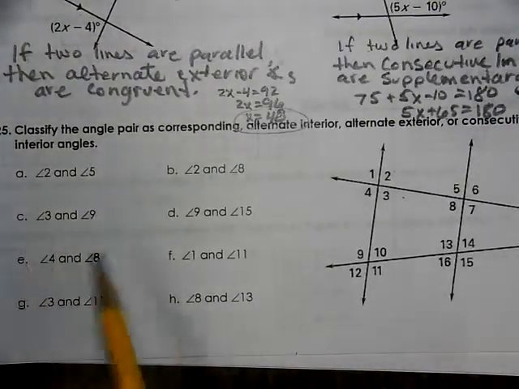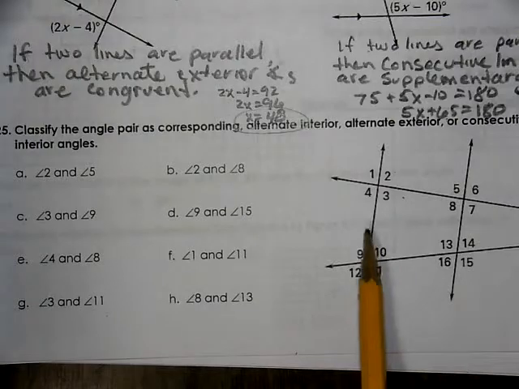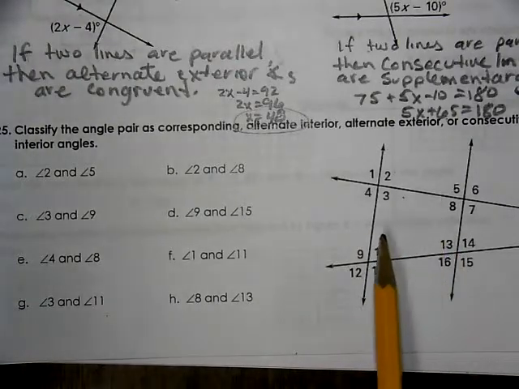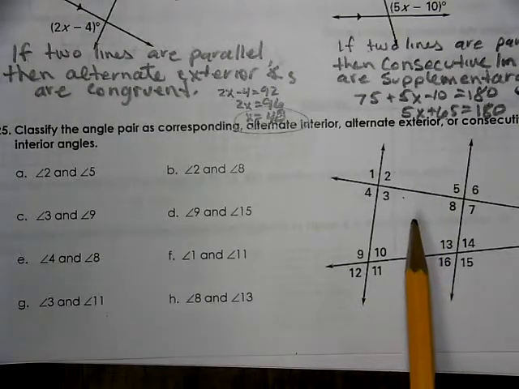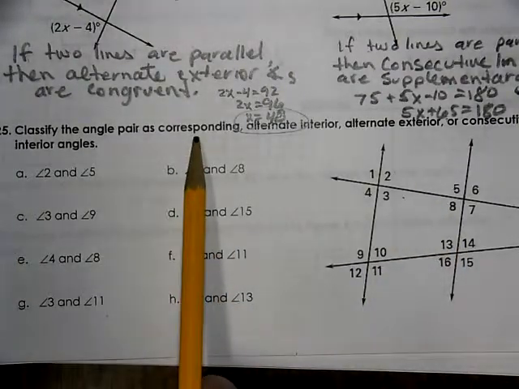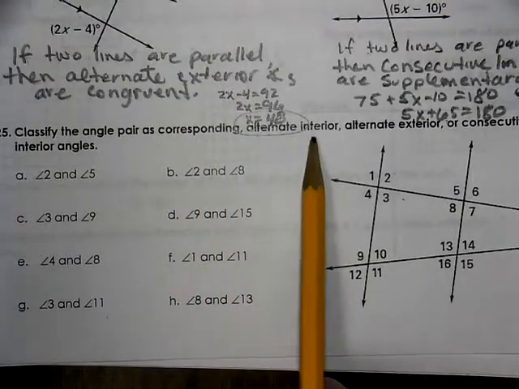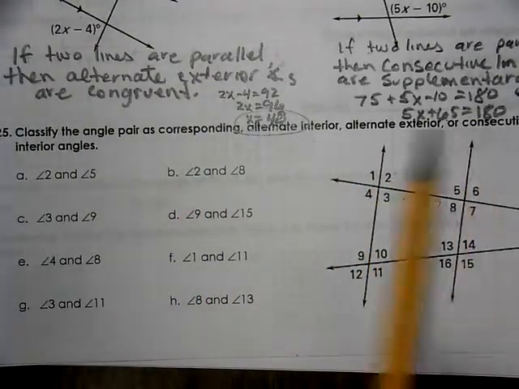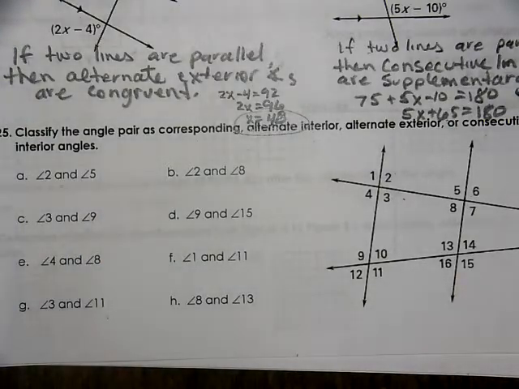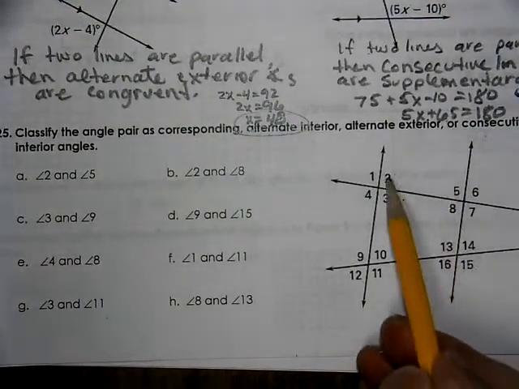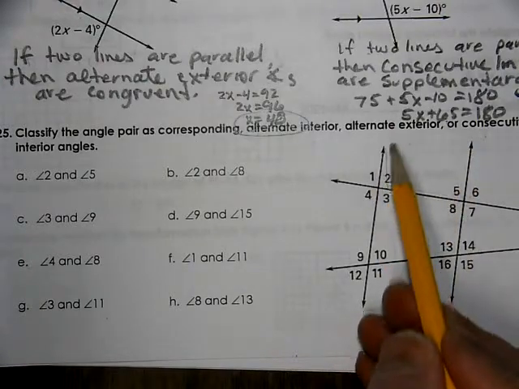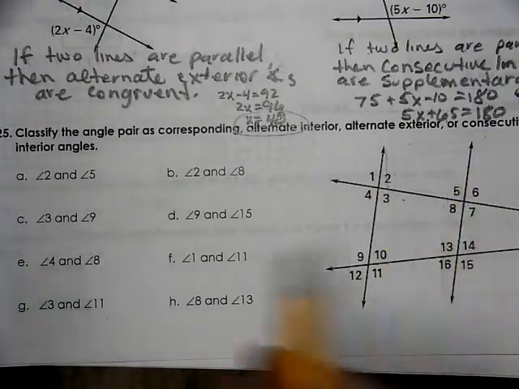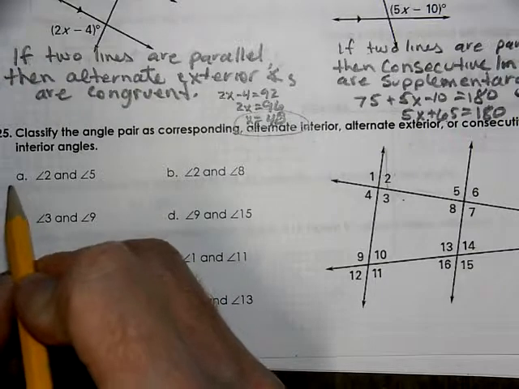For these questions with number 25, notice we don't have any arrows on our lines. That is showing that these lines are not necessarily parallel, but we can still have corresponding angles. We can still have alternate interior, alternate exterior, or even consecutive interior. They just won't be supplementary or congruent to each other. 2 and 5, they form this C-type shape. It might look like a U from that point of view. They are consecutive interior.